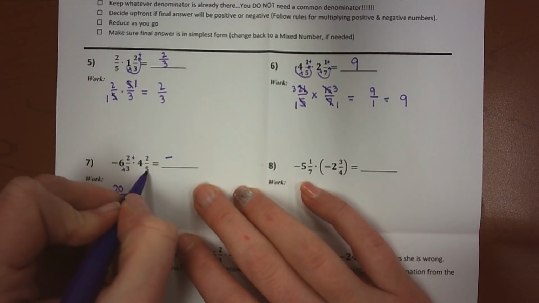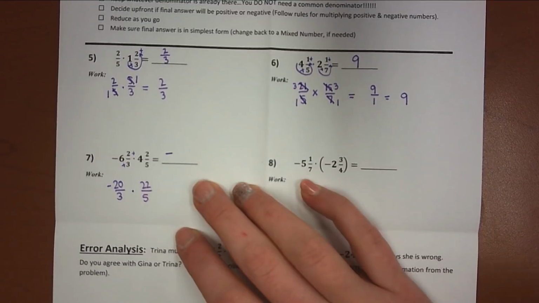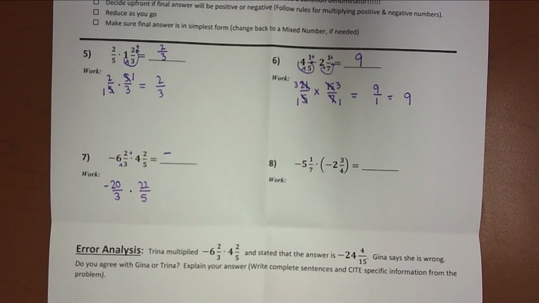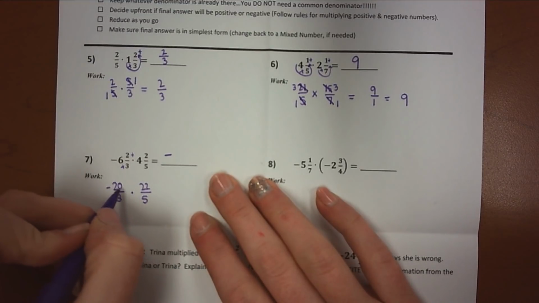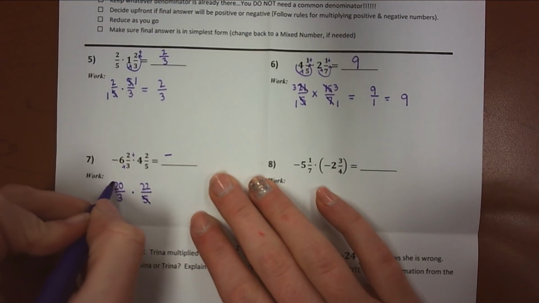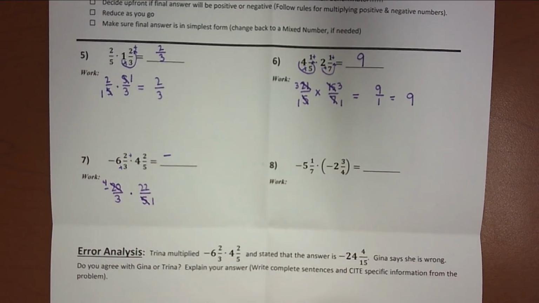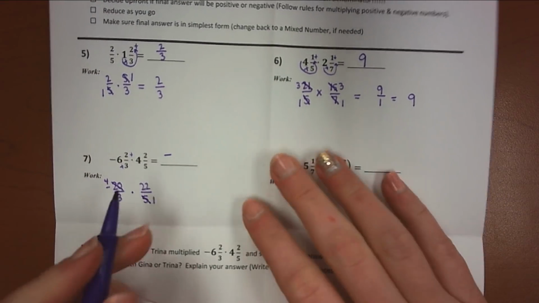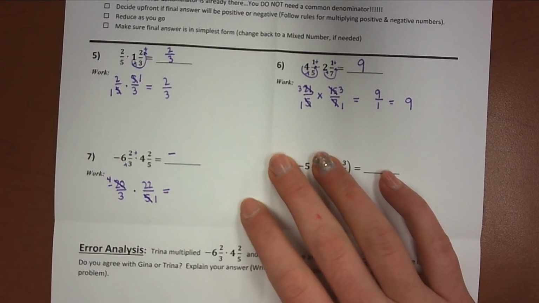Times 4 times 5 is 20, plus 2 is 22. Keep my denominator the same, which is 5. And then I'm going to look to cross reduce. I know that 5 can go into 20 and 5 can go into 5, so I'm going to cross reduce. 5 goes into 5 once, and 5 goes into 20 4 times. 3 and 22 cannot cross reduce, and so I'm ready now to do my multiplication straight across.